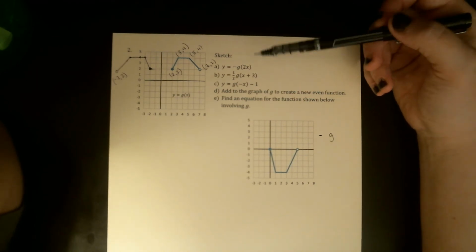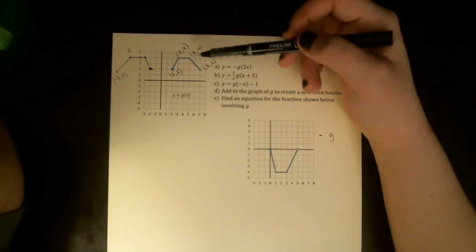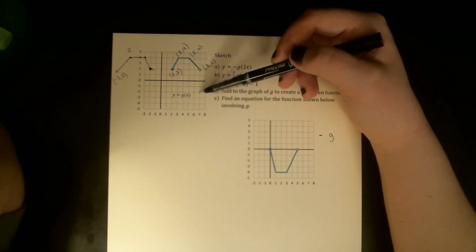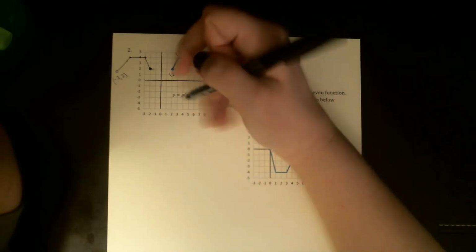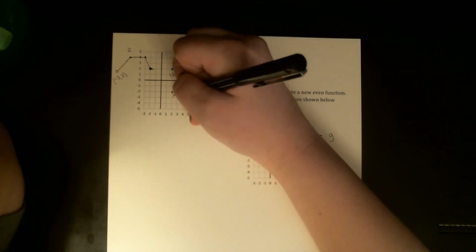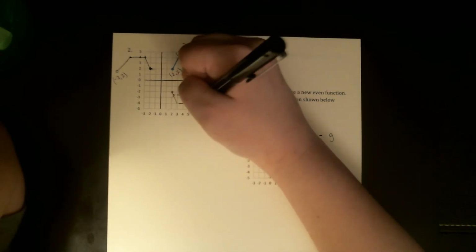I see a couple of other things. One is this appears to be taller. It looks like there's some shift as well, because if I flip this thing upside down, it would end up down here. So this is just negative g of x.